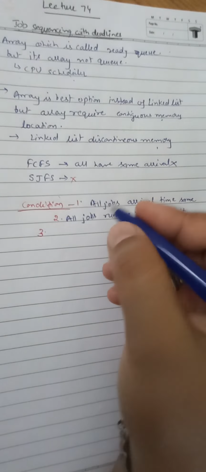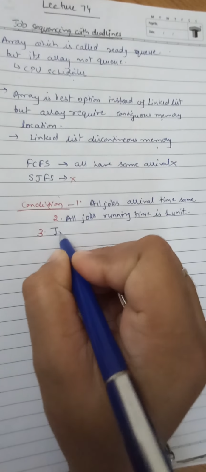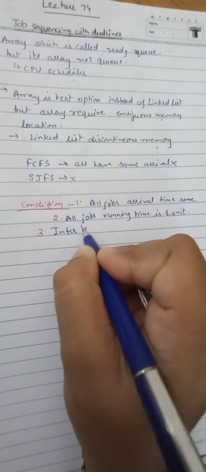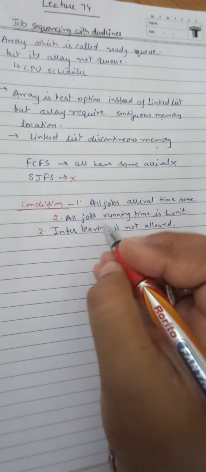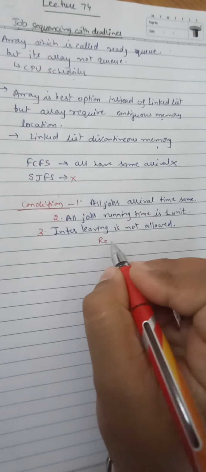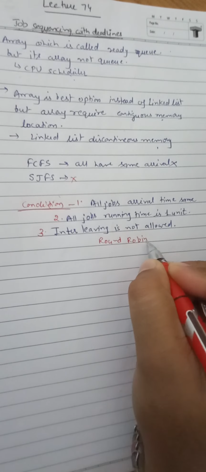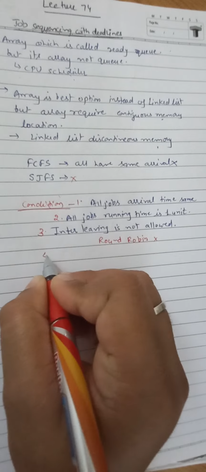What is the next condition? Interleaving is not allowed. It means round robin will not work, because we cannot leave a job in between and start the next job. So round robin doesn't work here.